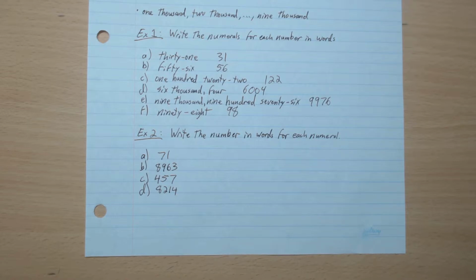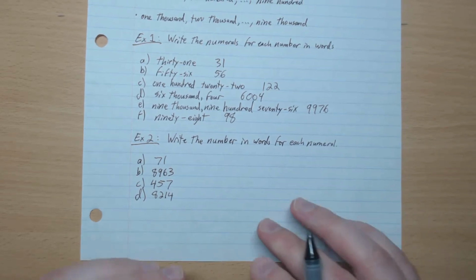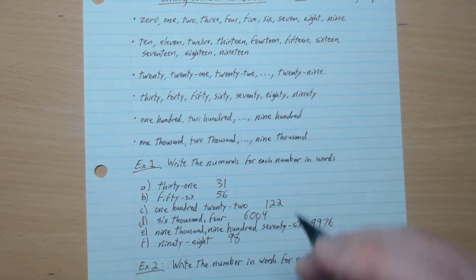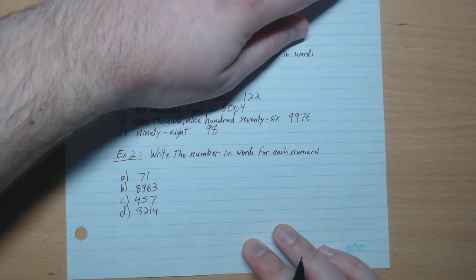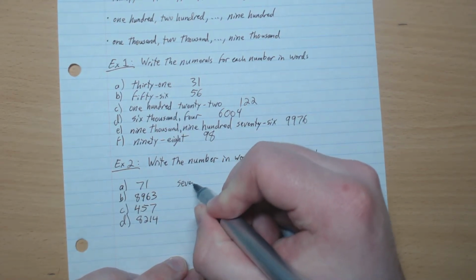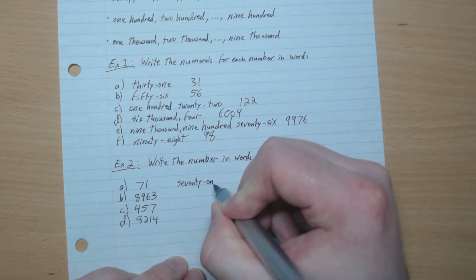We're going to write the number in words for each numeral. So 71. So I'm doing this without looking at the top here. You want to have copied that in your notes, and you want to see if you can remember without looking at it. Like that. So 71.